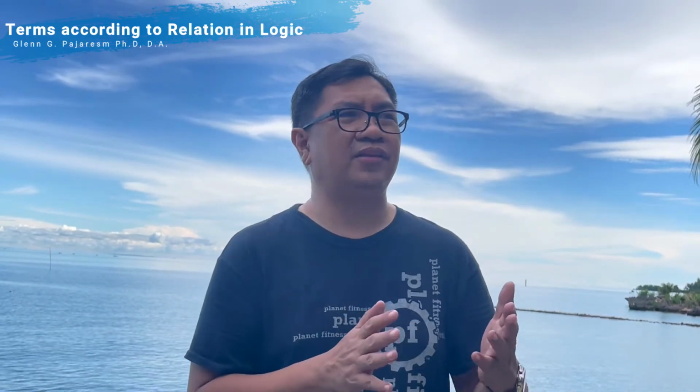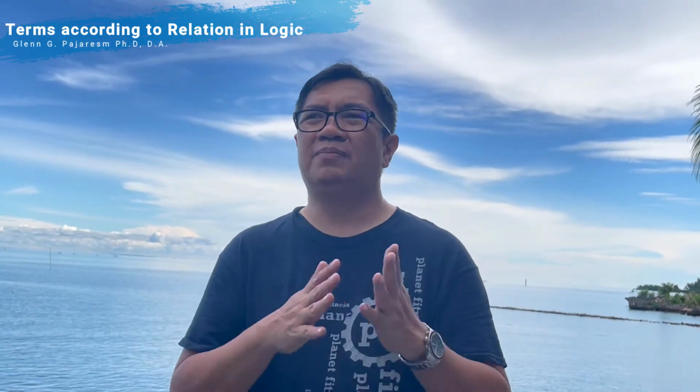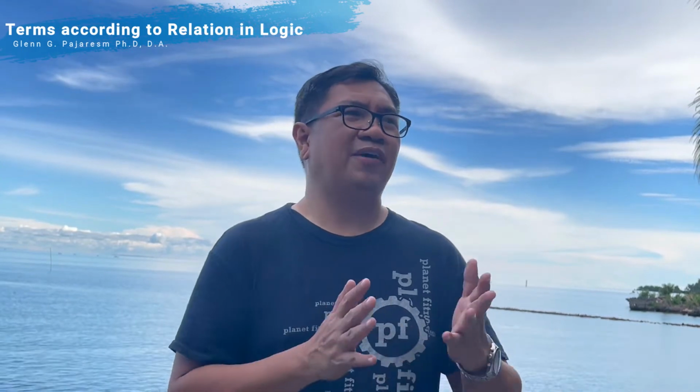They are called relative terms because one cannot be thought of or understood without the other. Example, you cannot speak of a father without the son. You cannot be called a father if you don't have a son, and you cannot be a son if you don't have a father. Another, we have the advisor and the advisee. You cannot be an advisor if you don't have an advisee, and vice versa.